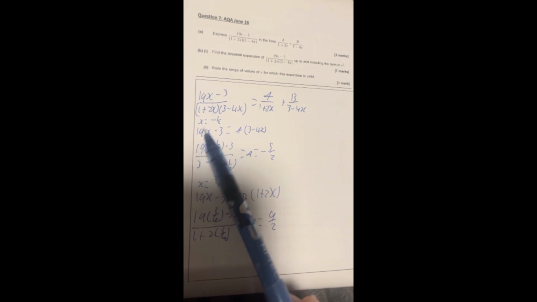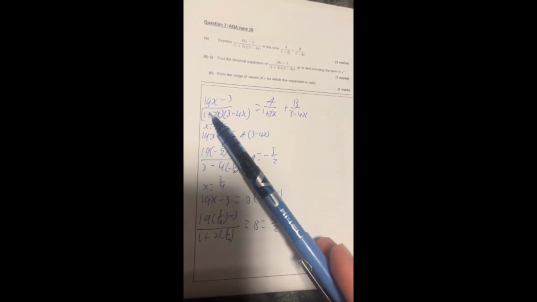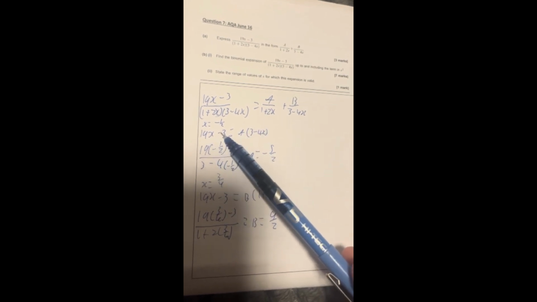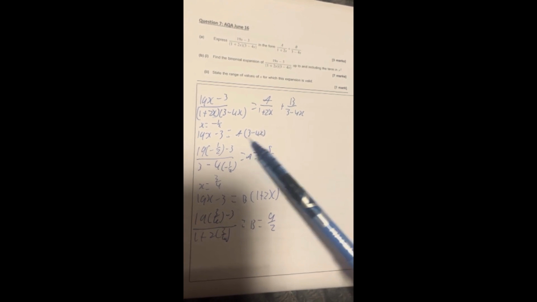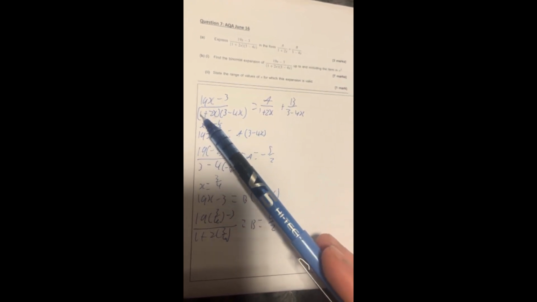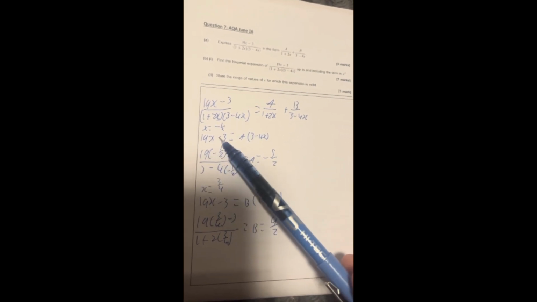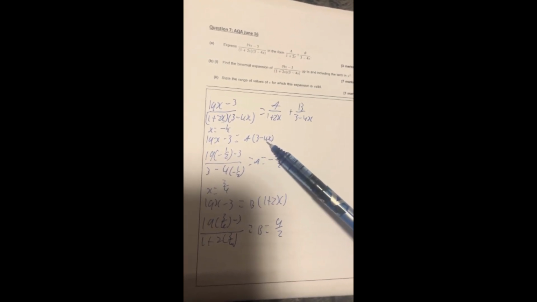So if you times this up by this, we'll start off with A, times the denominator by A, the 1 plus 2x will cancel out. So that should be 19x minus 3 equals A(3 minus 4x), because you times these out to there, so they're not under there anymore. So then it just leaves 19x minus 3, and the 1 plus 2x cancel out and it leaves just the 3 minus 4x.